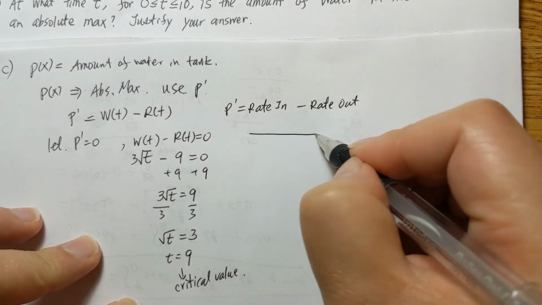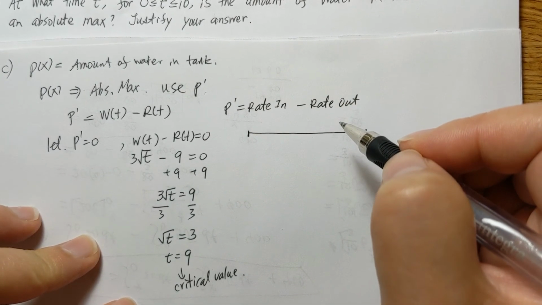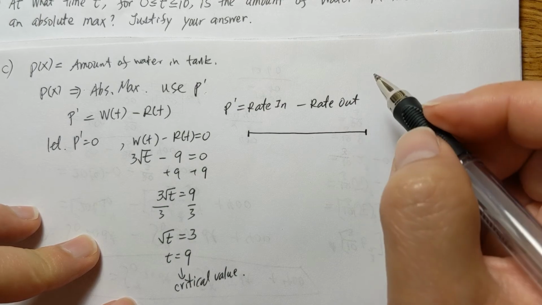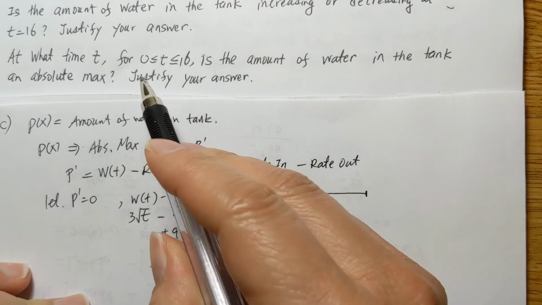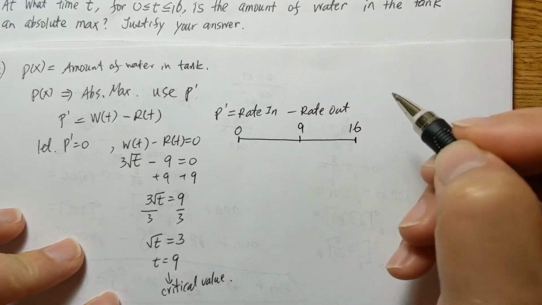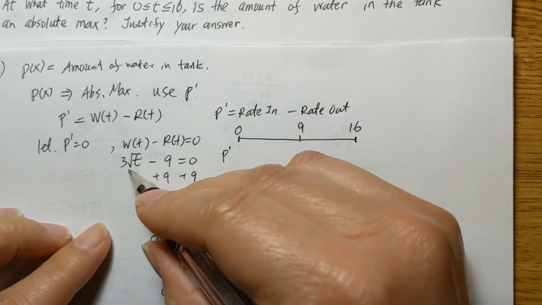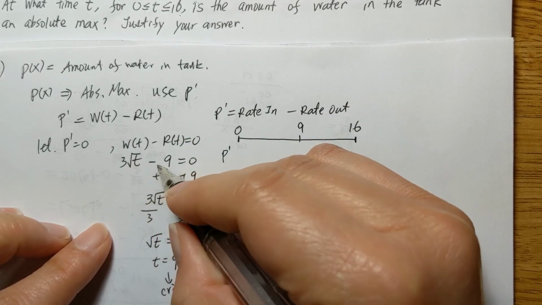Now we're going to draw a sign chart. If you have to compare absolute max and absolute min, you have to do the sign chart because it's a closed interval, 0 to 16, and you get 9. So we're going to put P prime, which is 3 square root T minus 9.